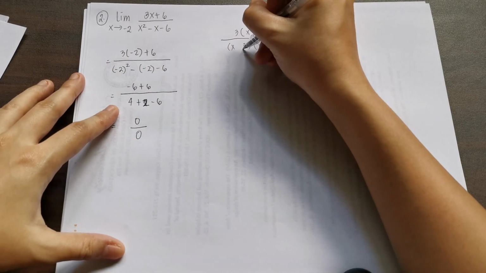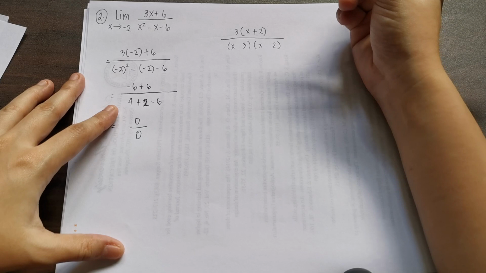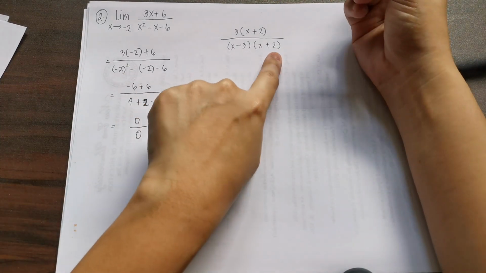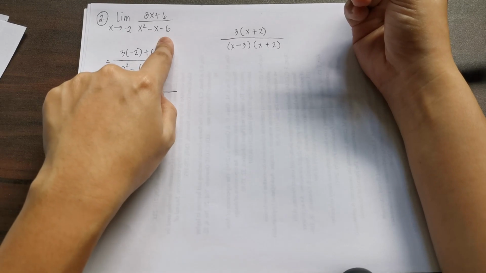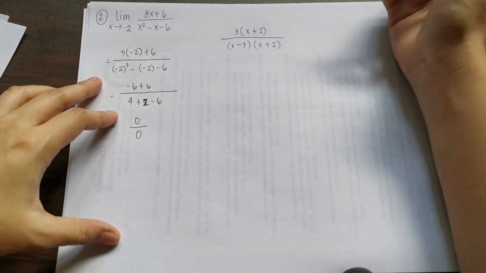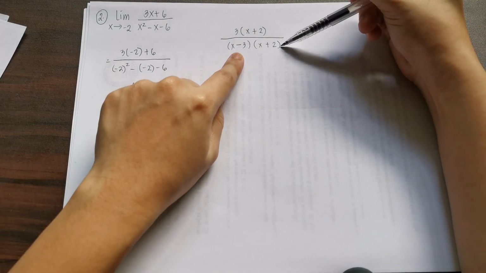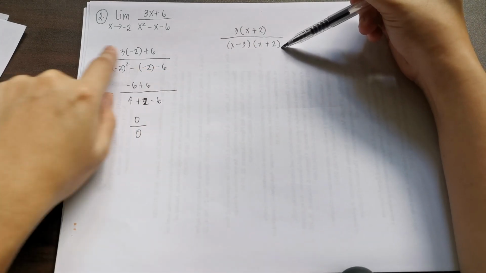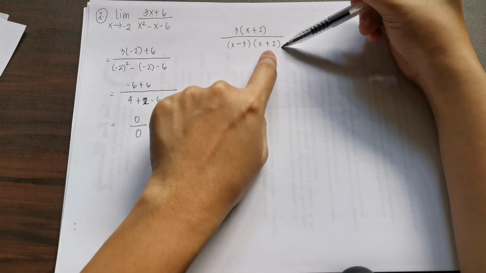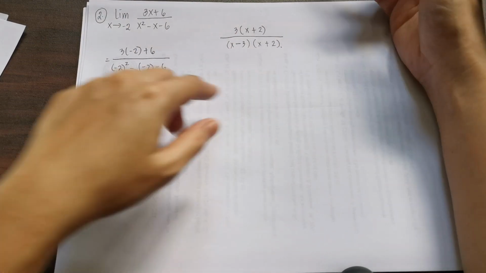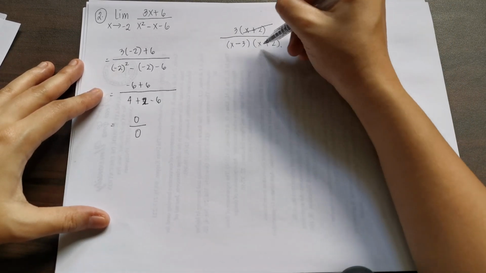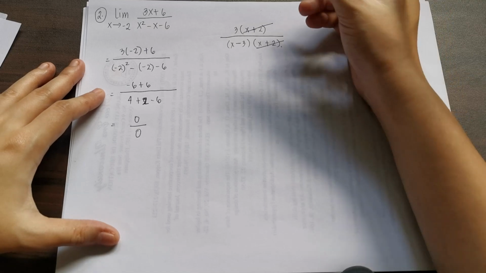So, we will have 3 and 2. Diba? So, ito yung negative, ito yung positive. So, negative 3 times positive 2, that is negative 6. Negative 3 plus 2, that is negative 1. Okay? So, ang nagpapa-0 na naman dito sa denominator natin ay si x plus 2. Kasi kapag pinalitan ko yung x ng negative 2, magiging negative 2 plus 2, the answer would be 0. So, pwede siyang i-cancel kasi may x plus 2 sa taas. Or common factor nila yon.